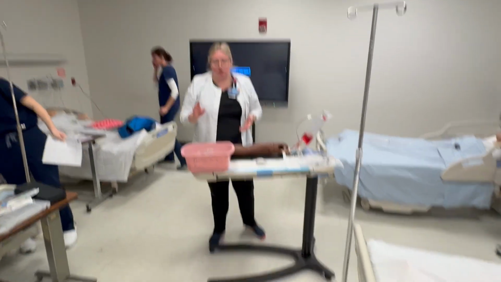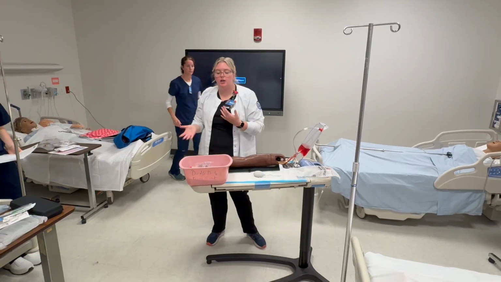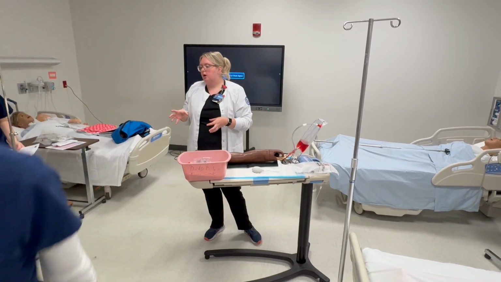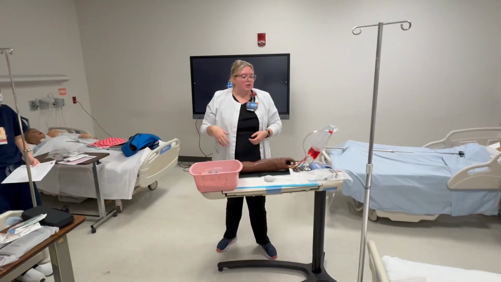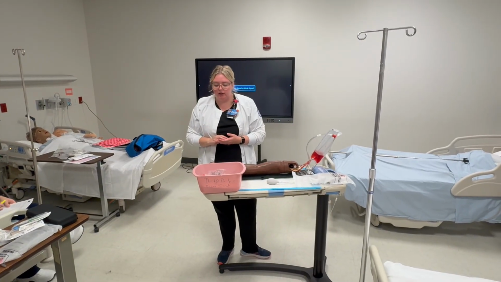So we're going to gather our supplies. We're going to check the order, wash our hands. I think the rubric does a really good job at showing you when you're in the med room versus when you're at the patient's bedside. So you're going to gather your supplies.